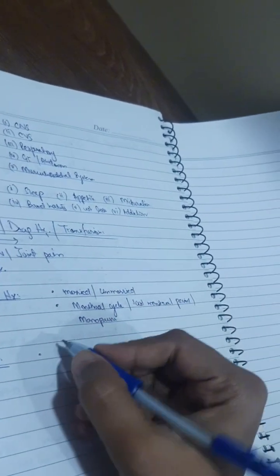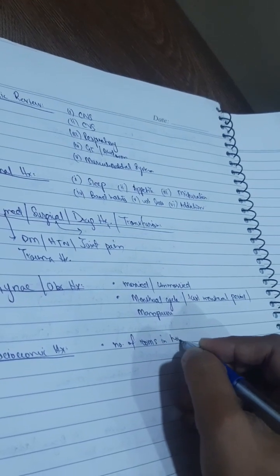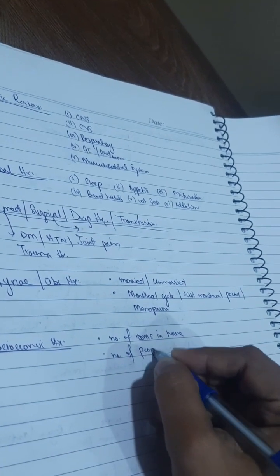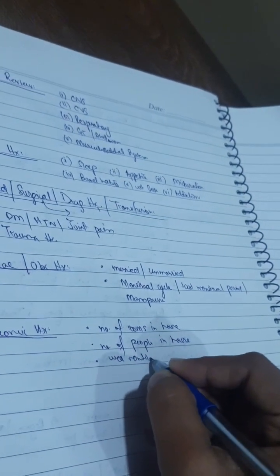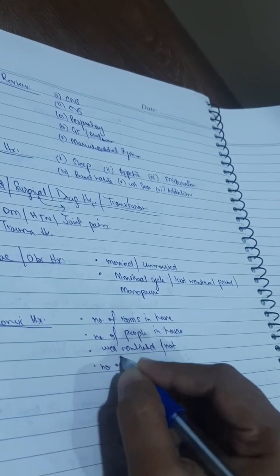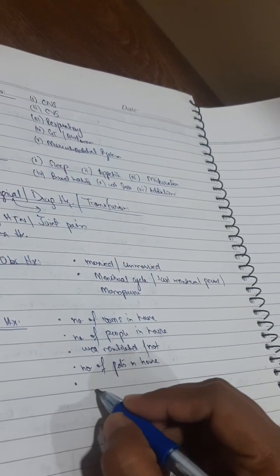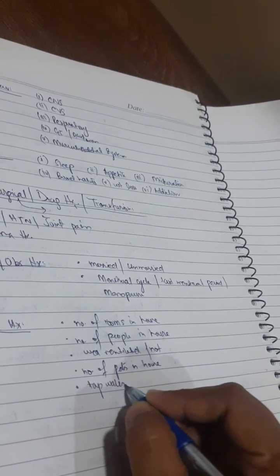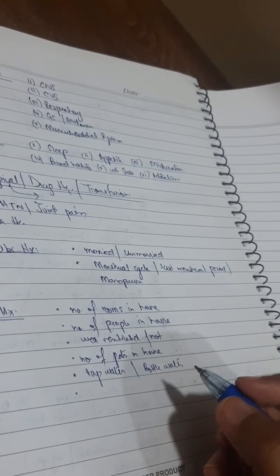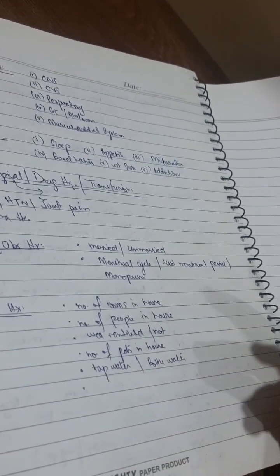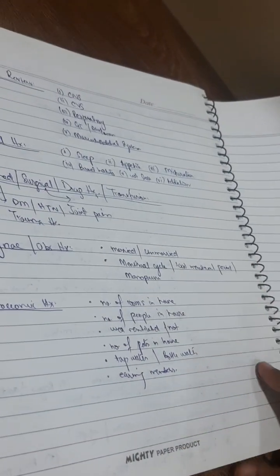Like where he resides, number of rooms in the house, number of people in the house, whether it's well ventilated or not, number of pets in the house, and are they using tap water or bottled water, or you should ask about the earning members in the family. So you have to ask these questions, the socioeconomic status.